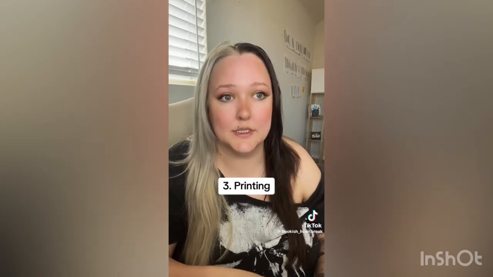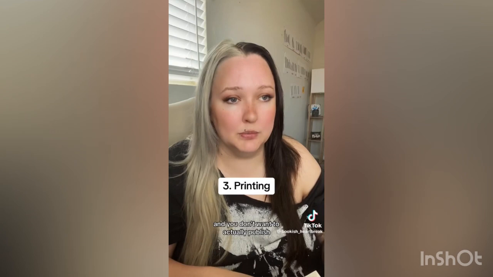because if you go through Amazon and you don't want to actually publish, you can only get a proof copy. When you get a proof copy, it comes with this banner that says not for resale that goes all the way around your book. If you want it to look like this without the banner, you can't do that until you actually publish it. But if you get it printed through Lulu or Ingram Spark, it will print without that banner for you.